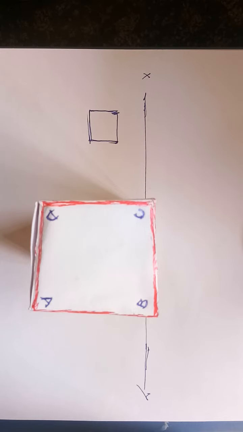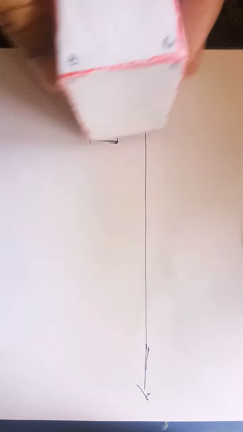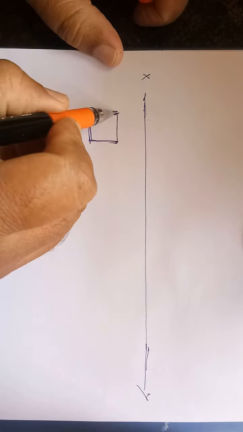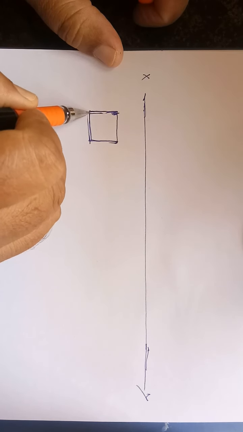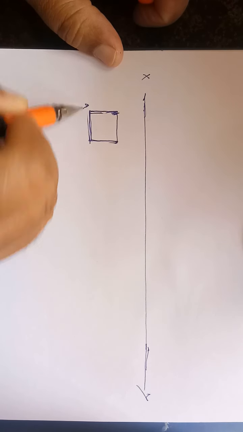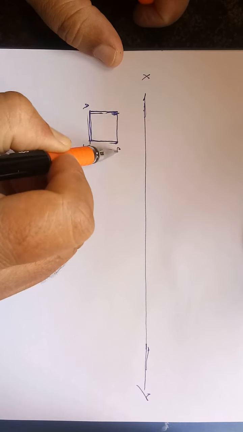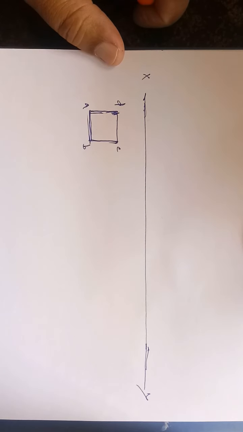So in the top view you will see the square. Okay, so you will see a square in the top view. So draw the square, draw the top view and name the corners. So if this is A, B, C and D.